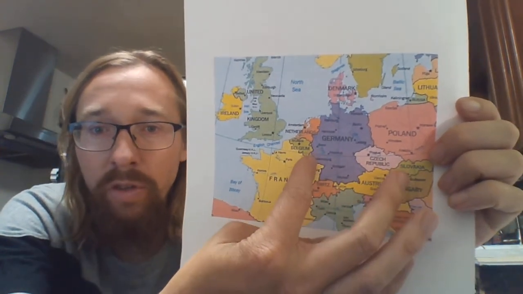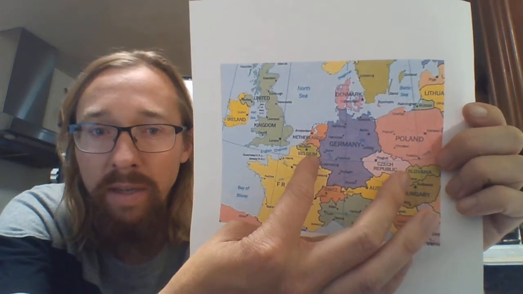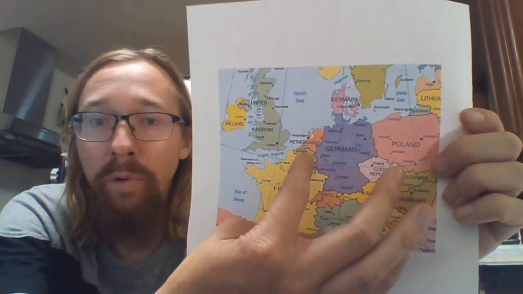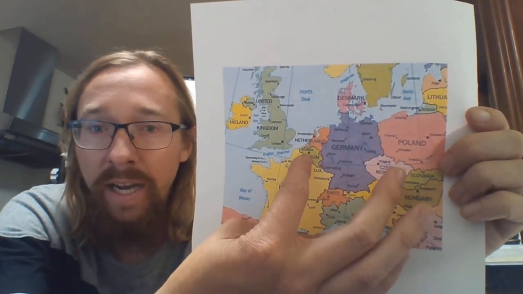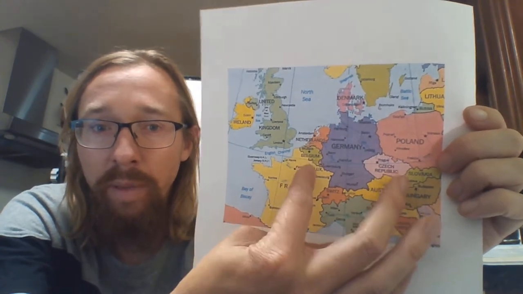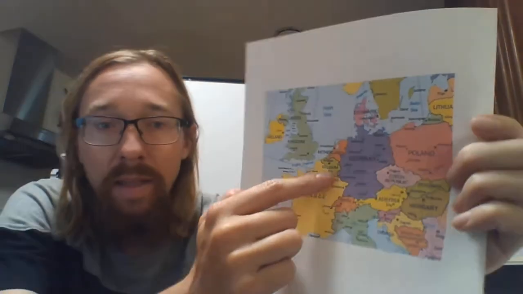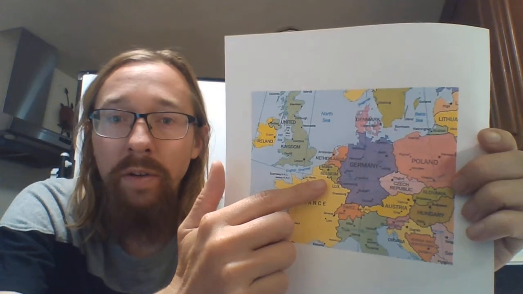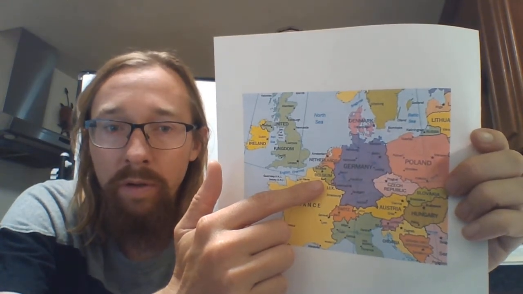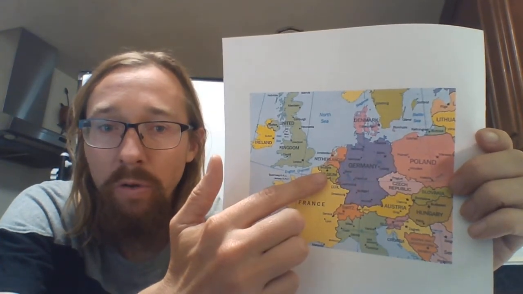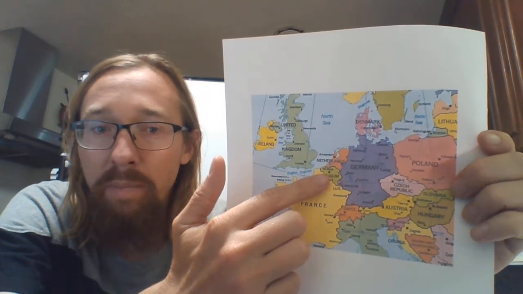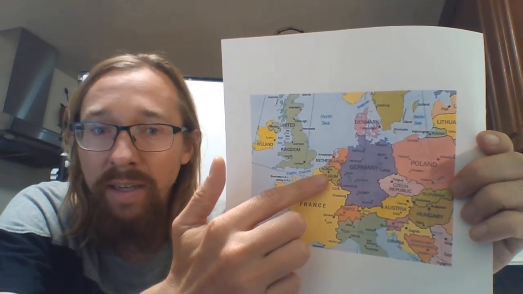And in fact, that's what Germany did. Germany went into Belgium, and Belgium would not let them through. And so Germany attacked the country of Belgium. And this caused a whole other country to come into the war. All right? Since Germany attacked Belgium, a treaty was violated.